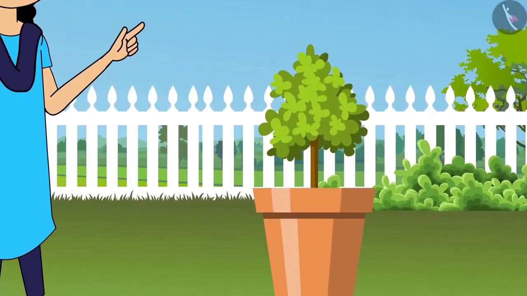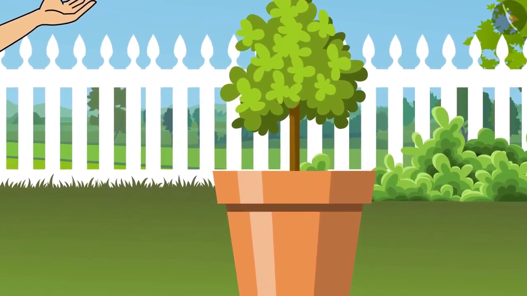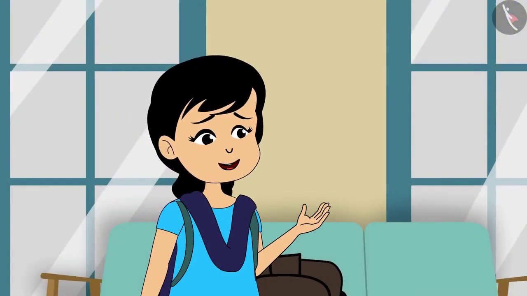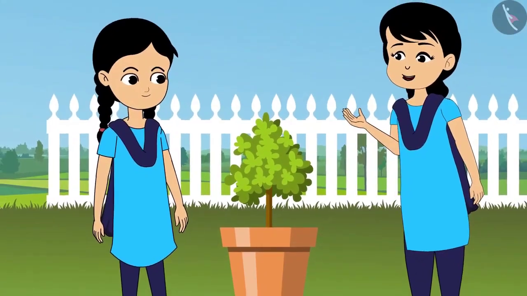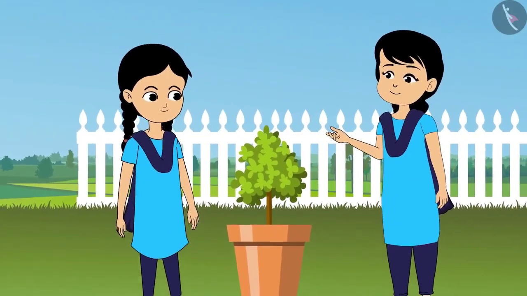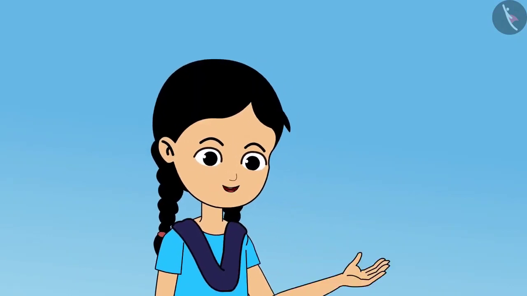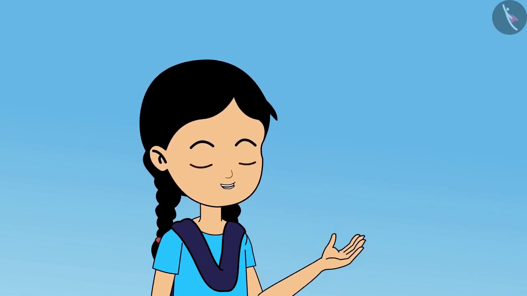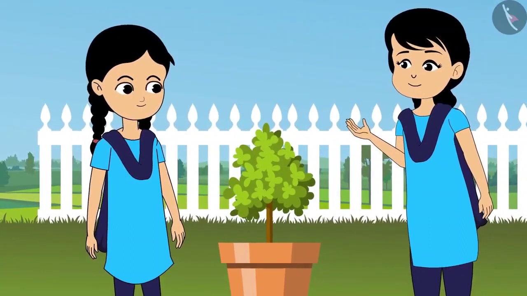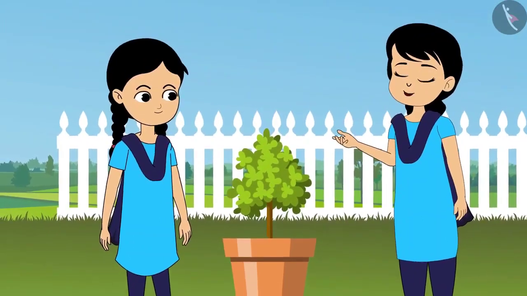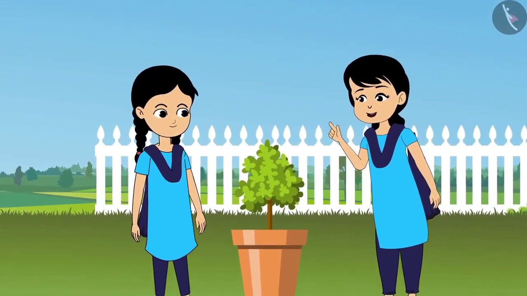The plant I had watered has become so big in 10 days' time. Come soon. Oh God, wait, I'm coming. Wow, it looks really green and healthy. Look at the big leaves. This plant seems to be getting a lot of sunshine and a lot of nutrition as well. It is true that plants make their food with the help of sunlight, carbon dioxide, water, and lots of minerals.